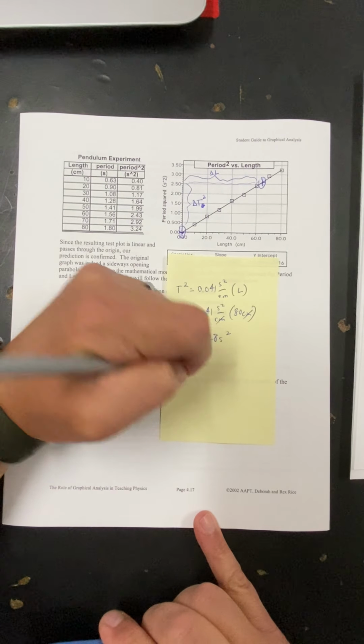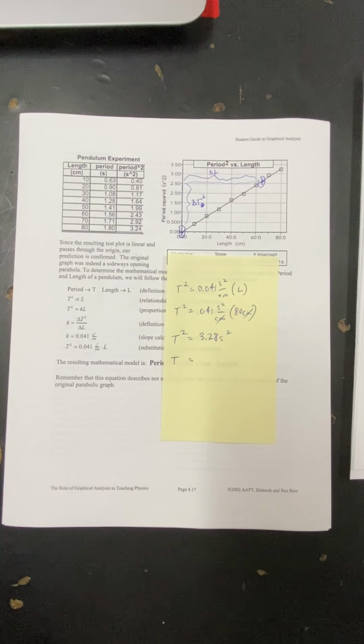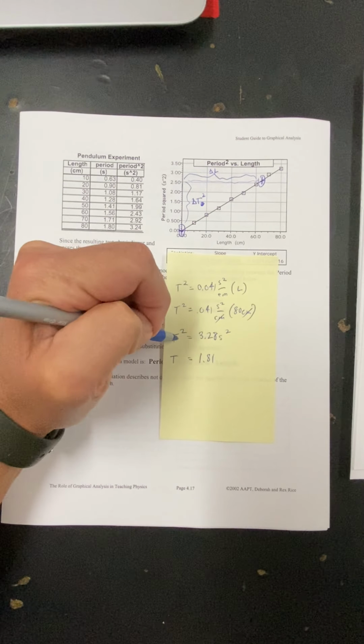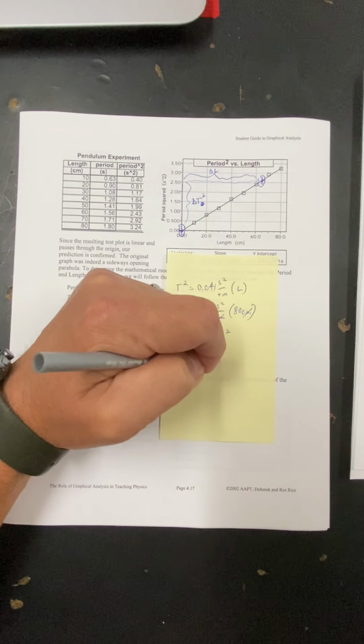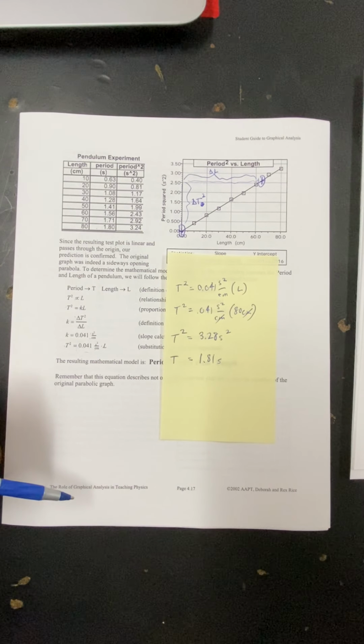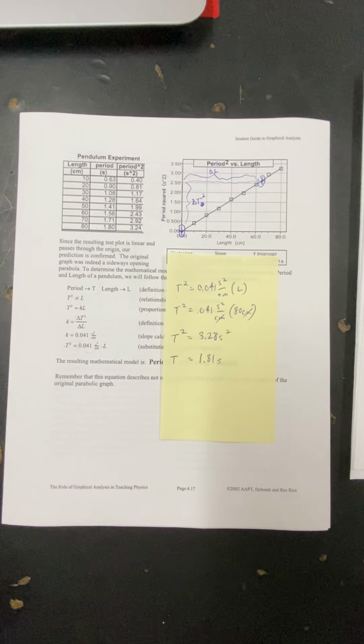Therefore, t must be the square root of that, which is about, according to my calculator, 1.81. Look at the units. Square root of seconds squared would be seconds. Matches up pretty closely. Must have done a good job.